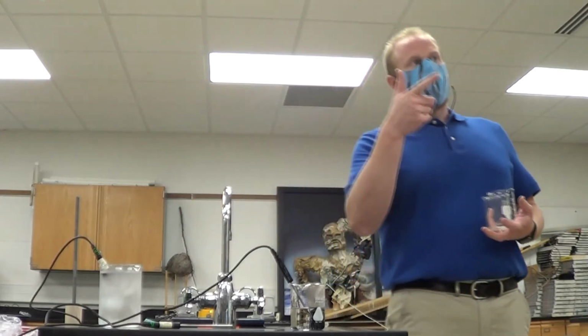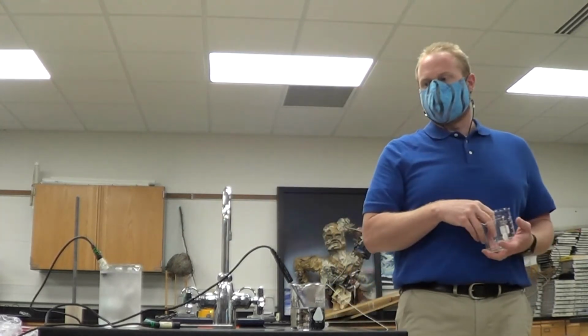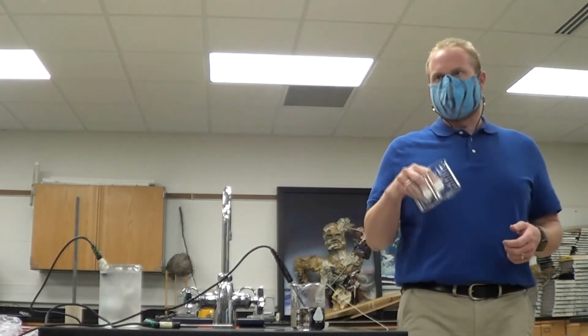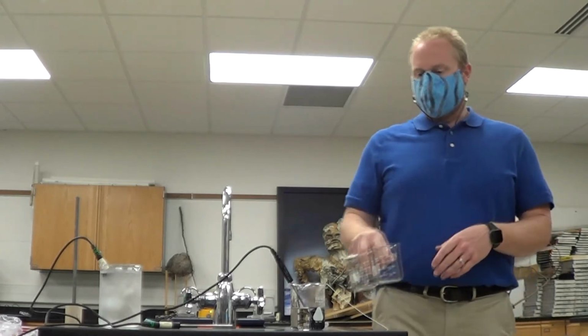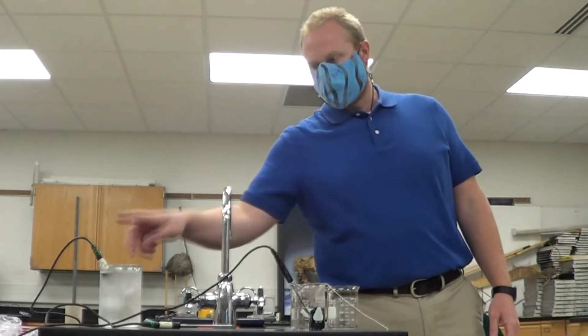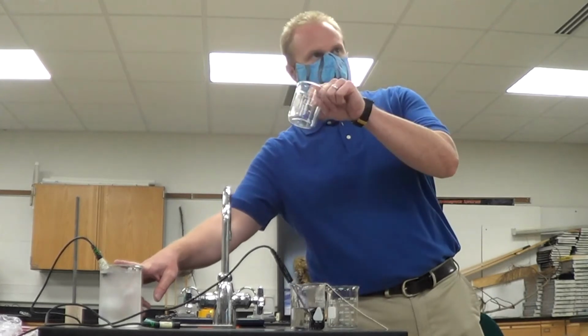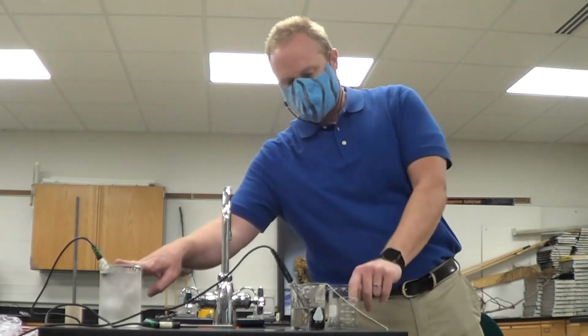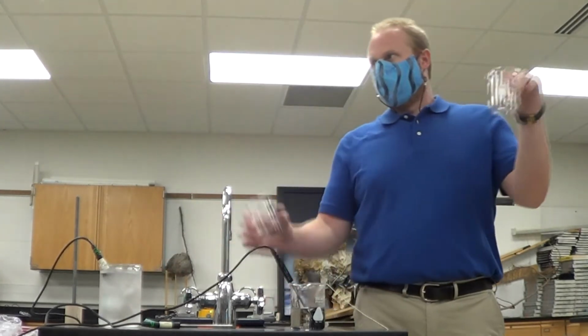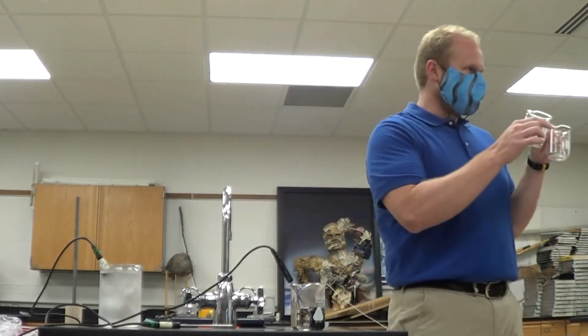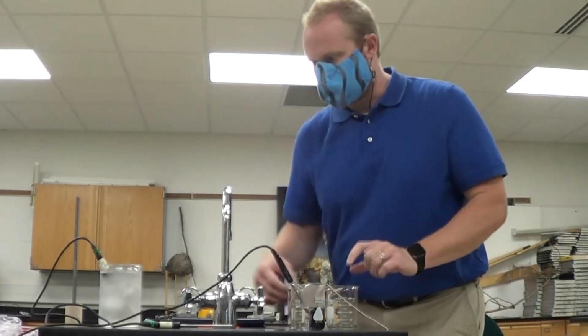The blue number up there is my cold beaker. If I pour water from this beaker into this beaker, and water from this beaker into this beaker, what can we say about the temperatures of these 2 beakers? It should be the exact same. They should be the same starting temperature.